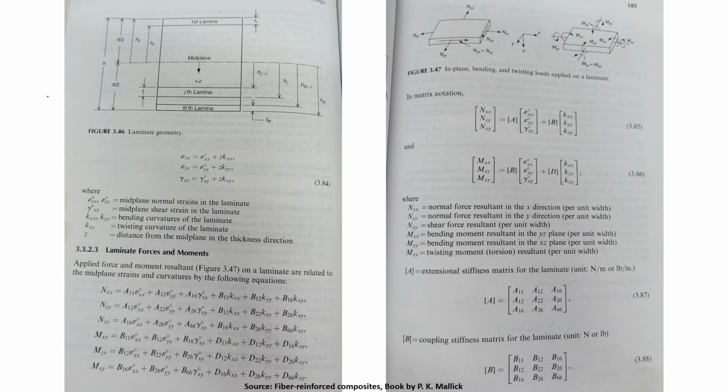Now, before moving forward with the questions, there is some theory that I wanted to discuss first, and after that I will go back to the questions. It is already taught in the CLT videos by sir, but these are some notes from the book Fiber Reinforced Composites by P.K. Mallick. If you read these notes, you will be able to directly answer some of the questions given in the assignments that I will be discussing later.